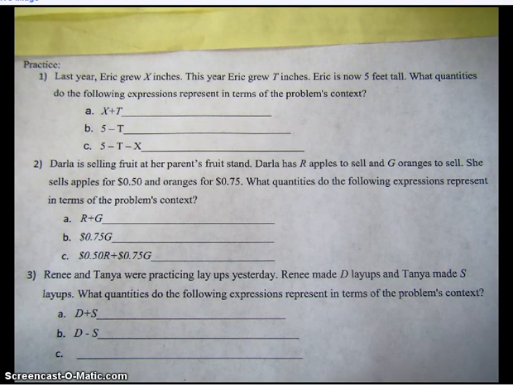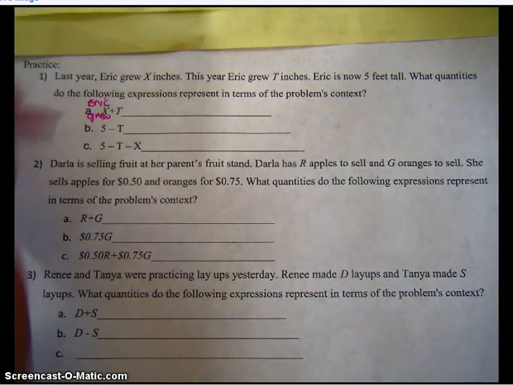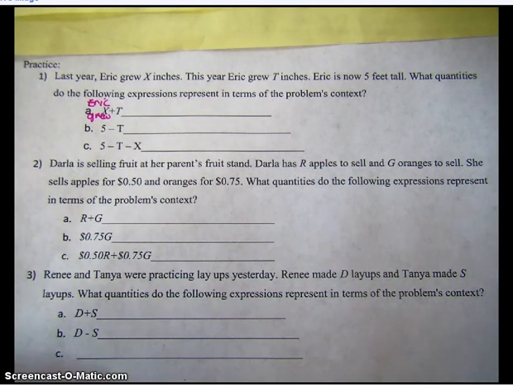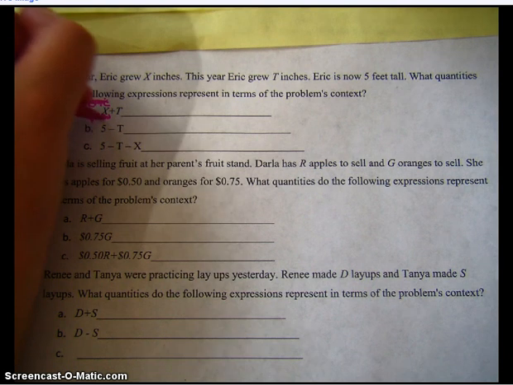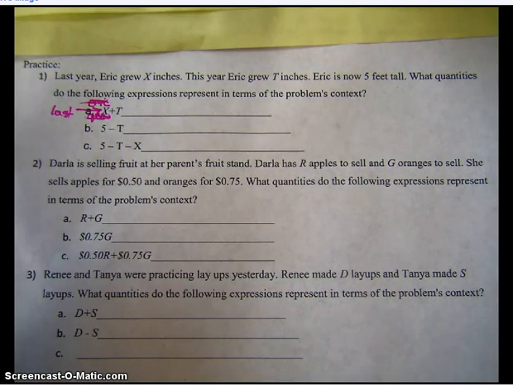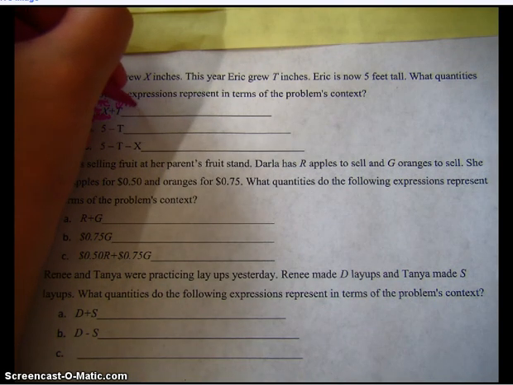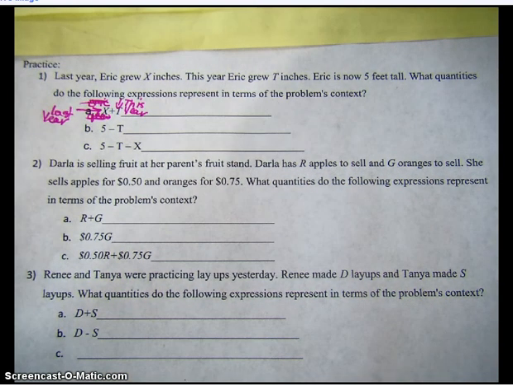Well, let's kind of define that. Well, X is how much Eric grew last year. Okay, so let's erase that and put X is last year and T is this year. So we're taking what he grew last year and adding it to what he grew this year.